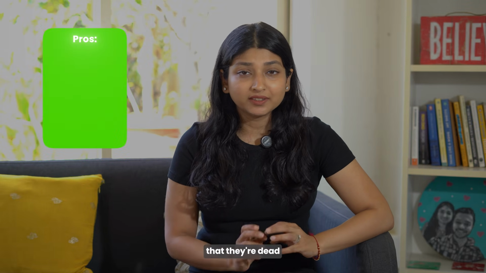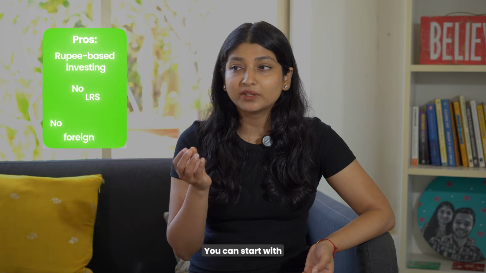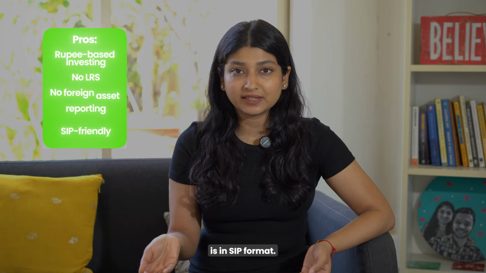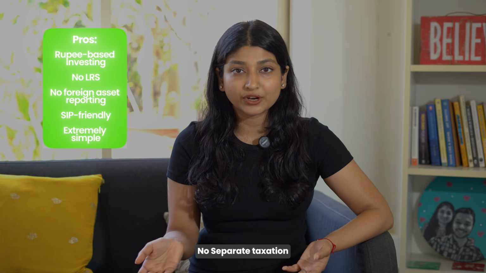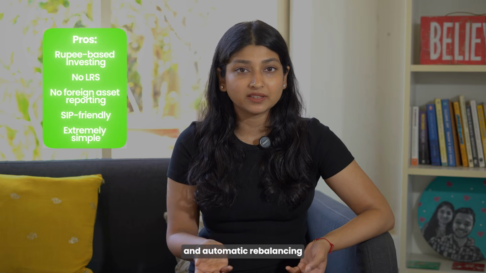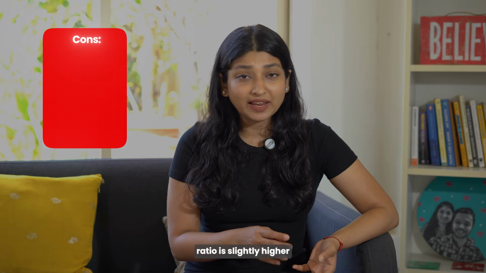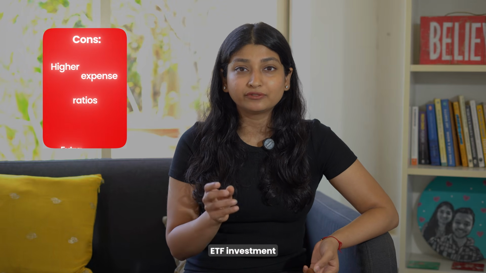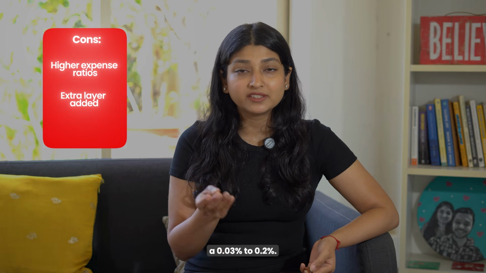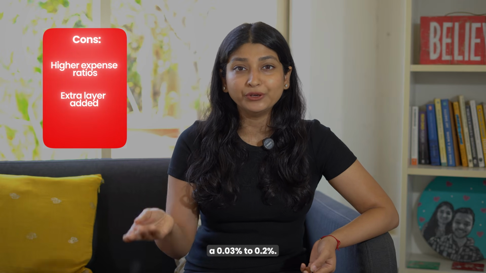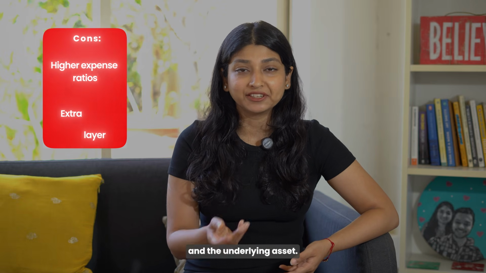The pros are that they're dead simple to use, no currency conversion hassle. You can start with as little as 500 rupees in an SIP format. There's no LRS, no separate taxation required, and automatic rebalancing whenever the index moves. The cons are that the expense ratio is slightly higher than direct ETF investment, from 0.5 to 1% versus 0.03% to 0.2%. Also, you're adding an extra layer between you and the underlying asset.